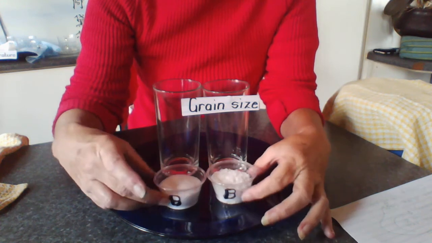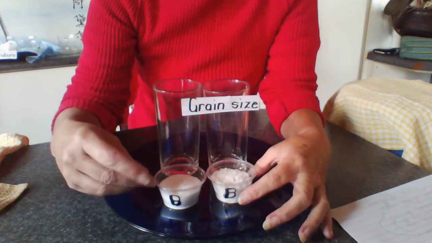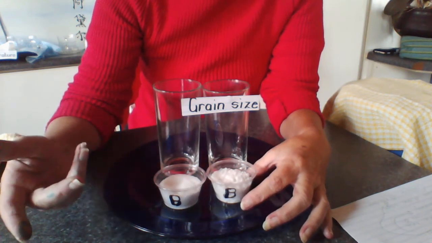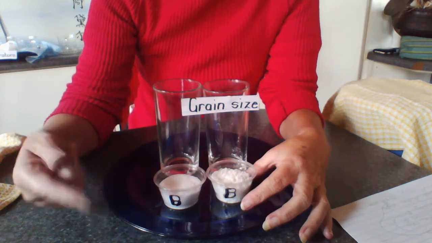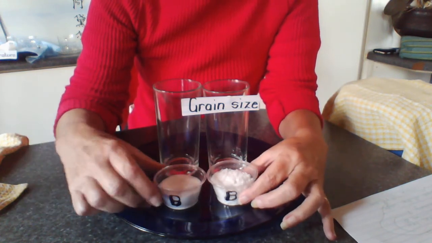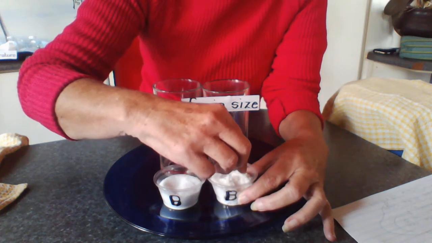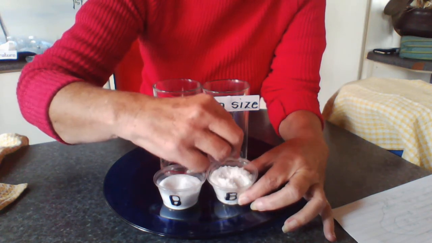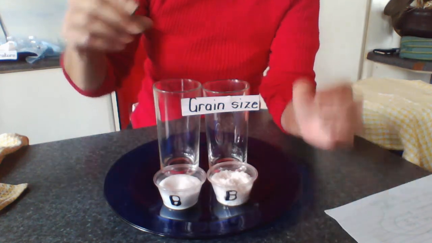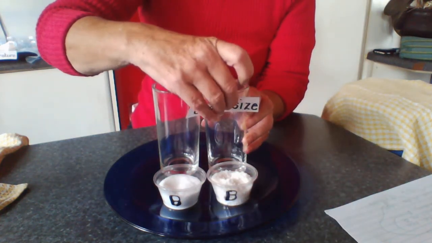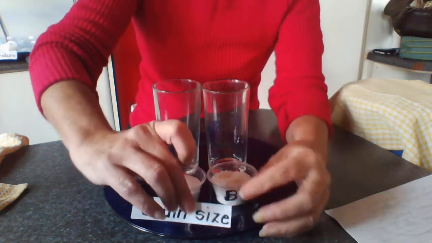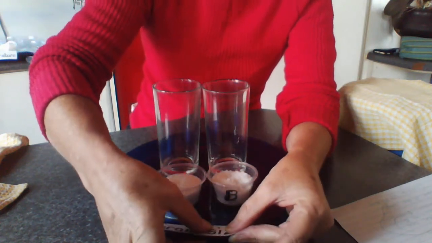I marked these two containers B because this is now the next factor, the grain size, that will influence the rate of dissolving. If you touch these, you can feel that they are rough. They are much bigger. These grains are much bigger. So what we're going to do, we're just going to see if the grain size makes a difference to the rate of dissolving.